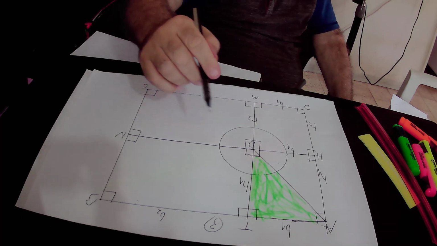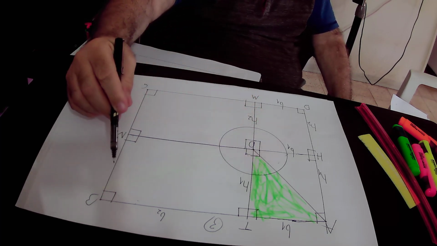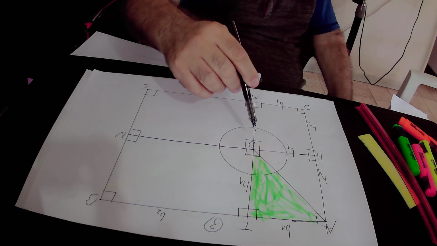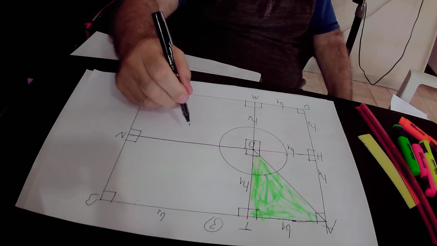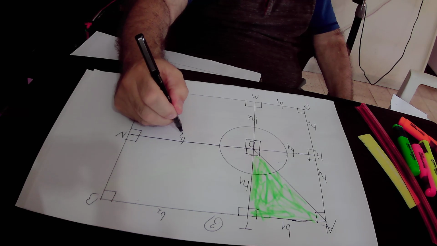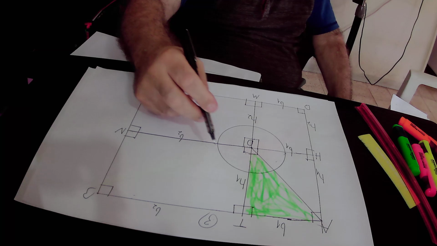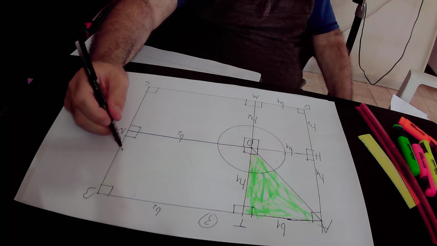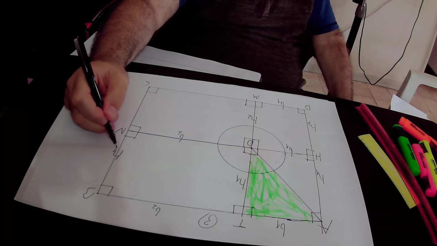Likewise, in rectangle TBON, TB must equal ON, but we know that TB equals B2, therefore ON must also equal B2. Likewise, TO must equal BN, but we know TO equals H1, therefore BN must also equal H1.